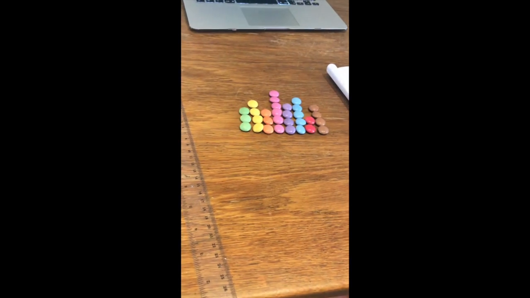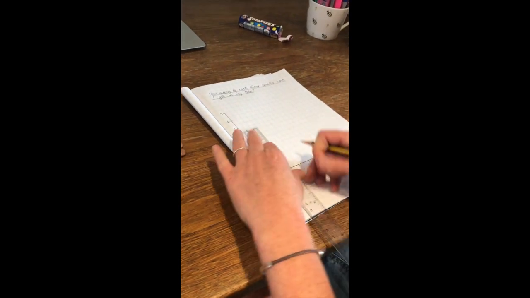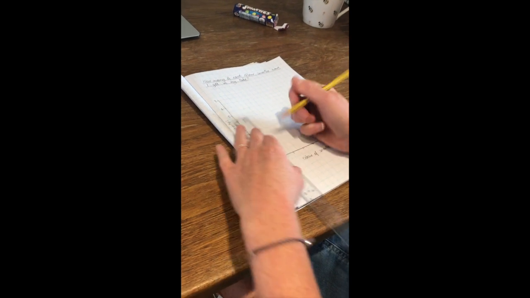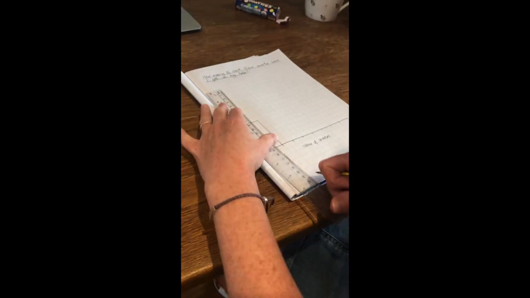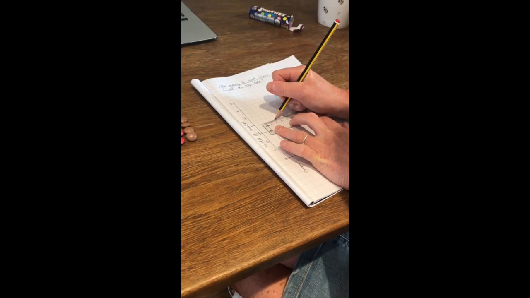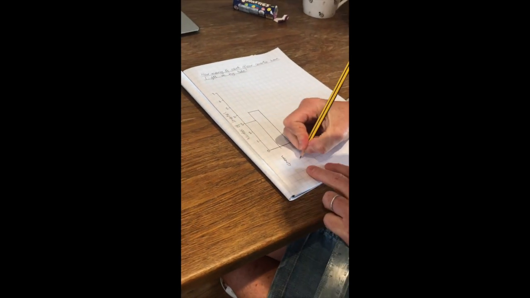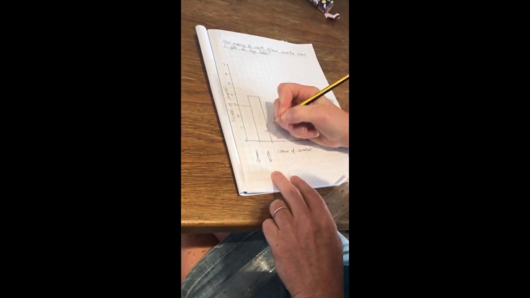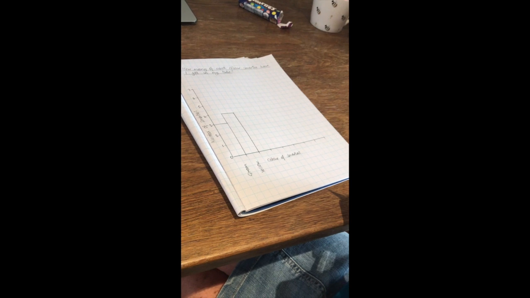Right, and now I just transfer the data. So I've got 3 green ones. So my first bar is going to be up to the point of 3. Notice I'm using a ruler. And this is green. Next one is yellow. 1, 2, 3, 4. So I've got 4 yellows. So I'm going to add on to that one there, and I'm going to go across. So my bars are next to each other. So I've got 4 yellow. So I'm going to write yellow down there. And when it comes to the end, I can colour all of these in a different colour. Right, I'll get on with this and I'll get back to you in a minute.